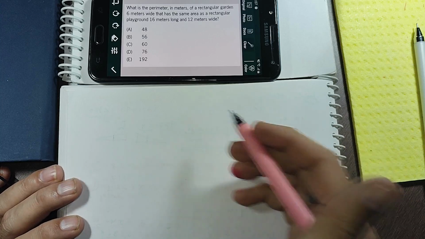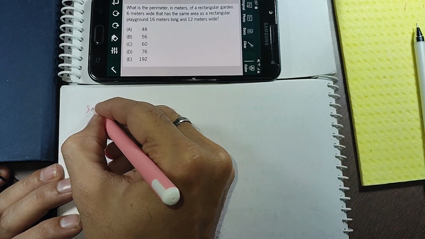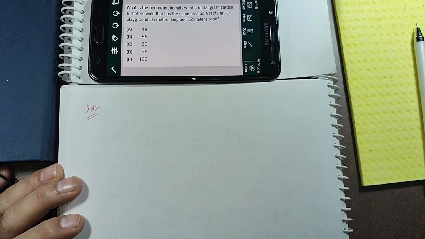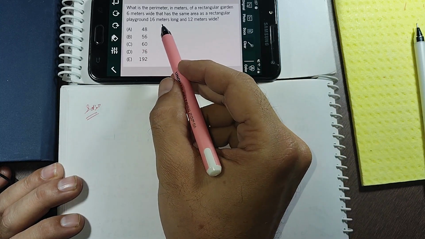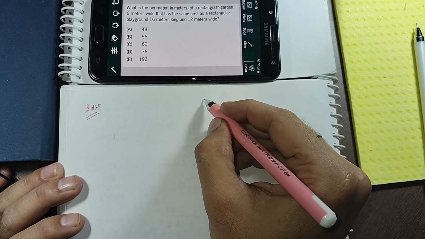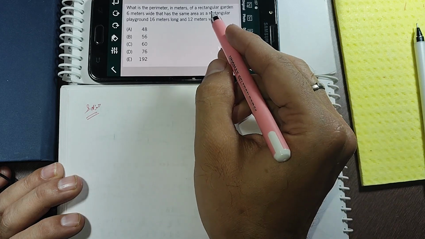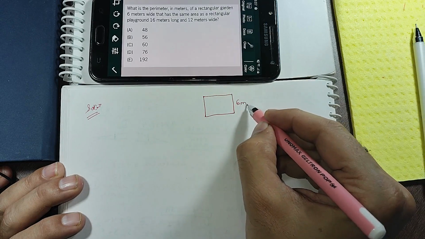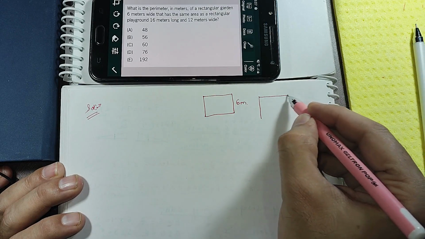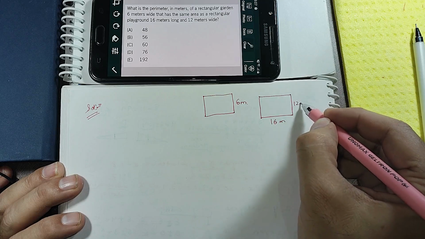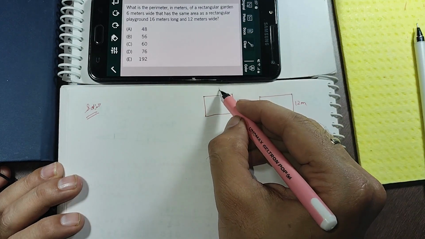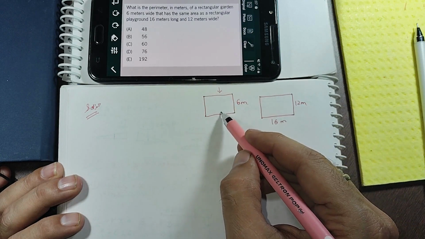What is the perimeter in meters of a rectangular garden 6 meters wide that has the same area as a rectangular playground 16 meters long and 12 meters wide? With the help of the figure, there is a first rectangular garden with 6 meters width, and another rectangle with 16 meters length and 12 meters width. He asks what is the perimeter of the rectangle which has an area equal to this.